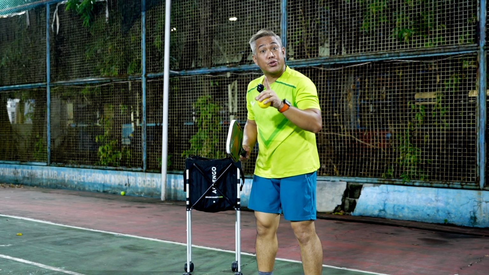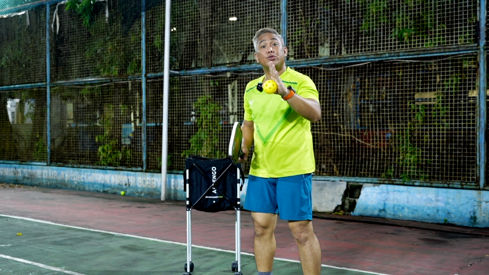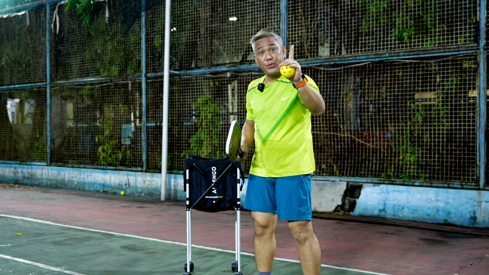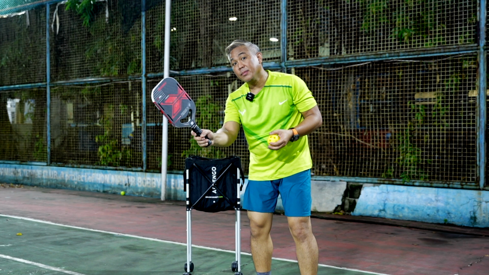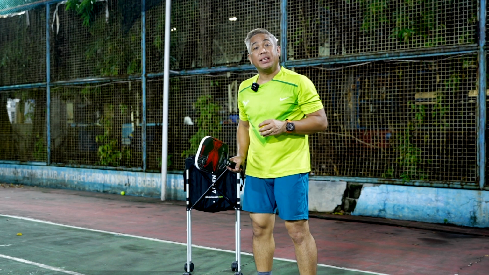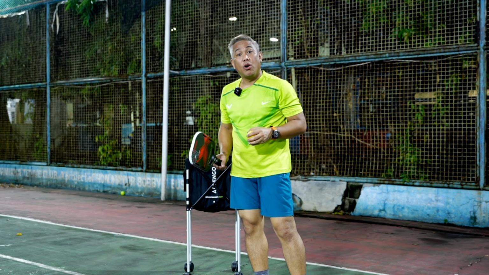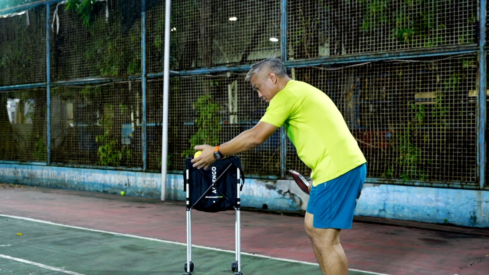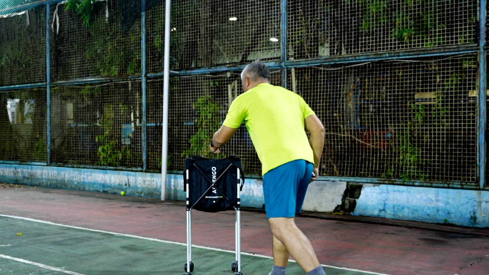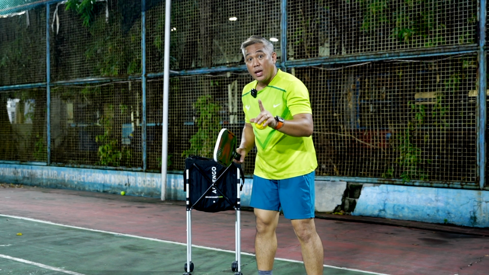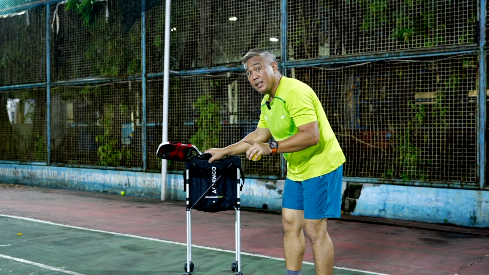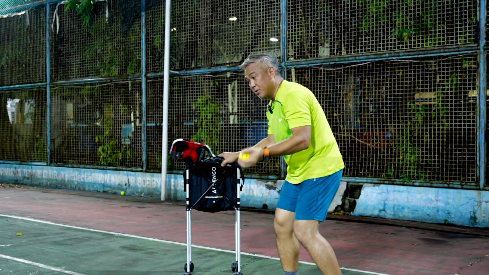In order to control the height, you have to control two things. First, you have to control the angle of your paddle. So the more open it is, the more likely the ball is to go up. On the contrary, if you close the paddle face, it's more likely to go down.